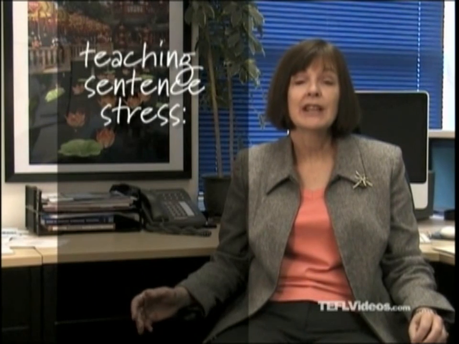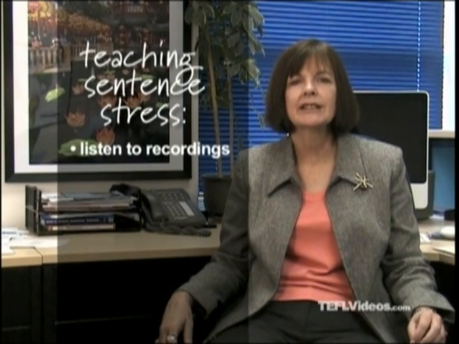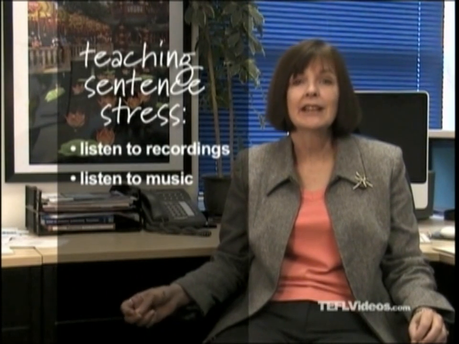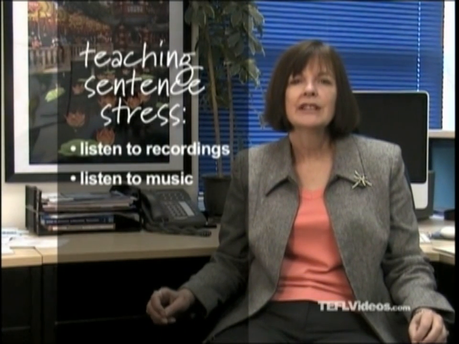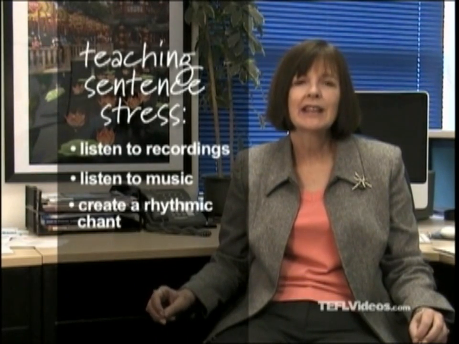There are several ways to work with sentence stress with your students. You can have them listen to sentences from tapes or CDs and repeat key phrases, paying extra attention to their stress. You can listen to music and sing together. One simple approach is to put together a worksheet that contains a rhythmic chant and practice it together.